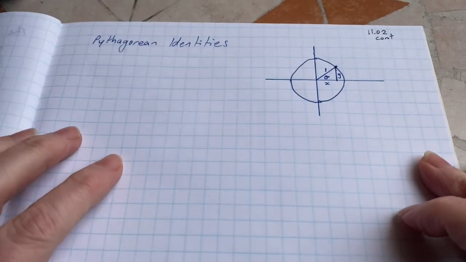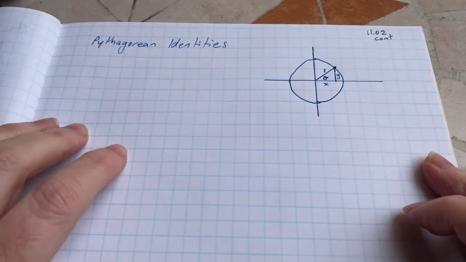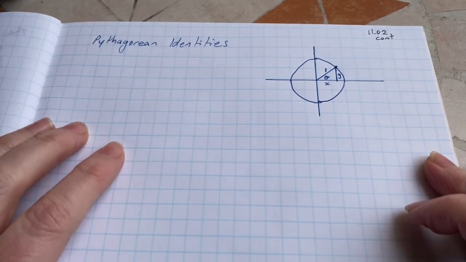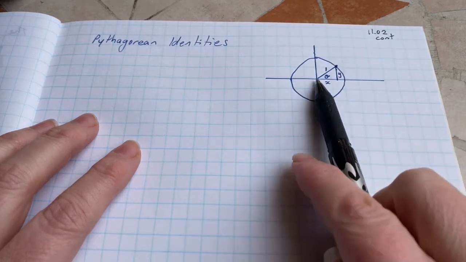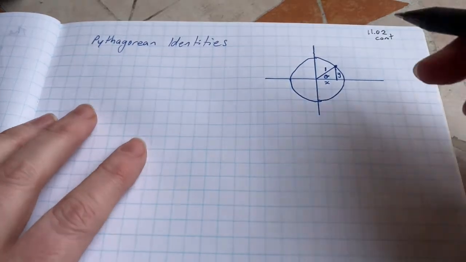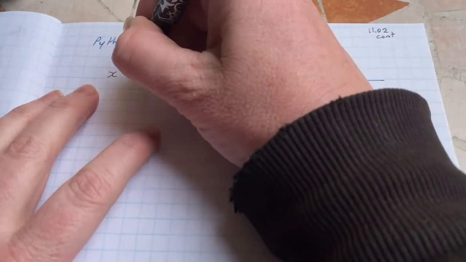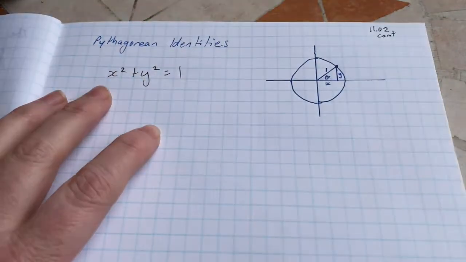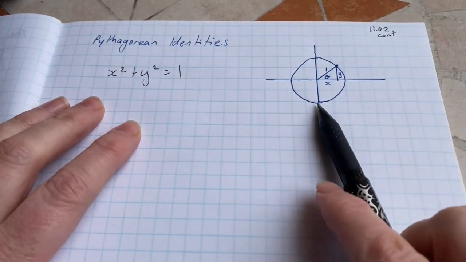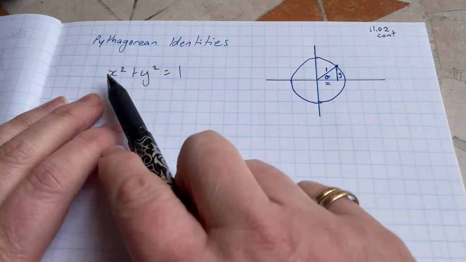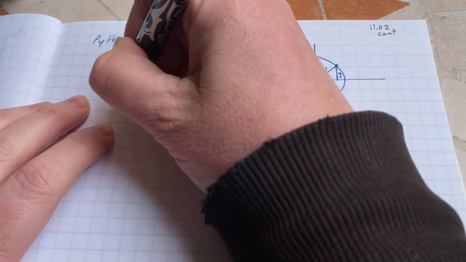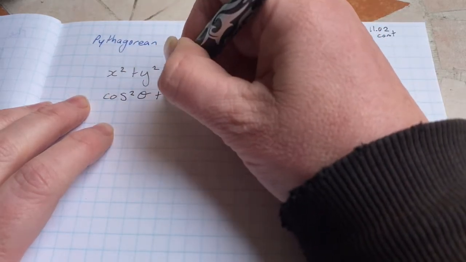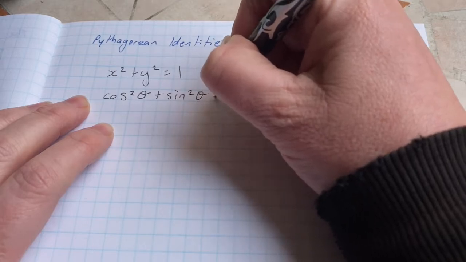So we have 3 more identities to go, and these are the Pythagorean identities. In reality, it's one identity, but we can see it work for other things as well. So firstly, if we look at our unit circle, our radius is 1, this side is x, and this side is y. From that, we can very clearly use Pythagoras' theorem to say that x squared plus y squared equals 1, which is the equation of the whole circle. Every single point on this circle has that equation. But we also know that x is equal to cos, so that's the same as saying cos squared theta plus sine squared theta equals 1.